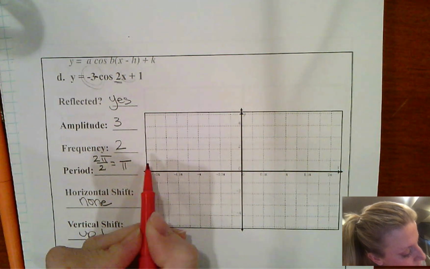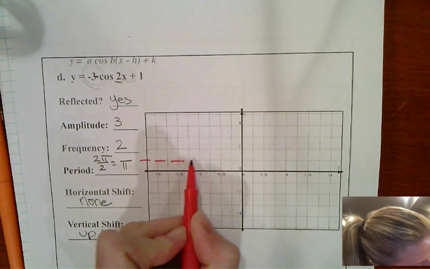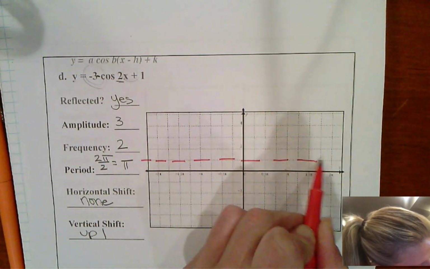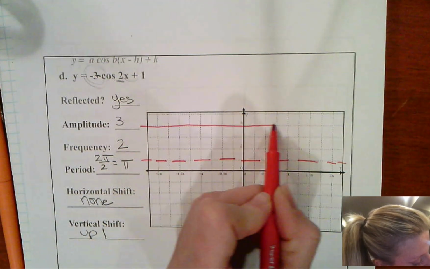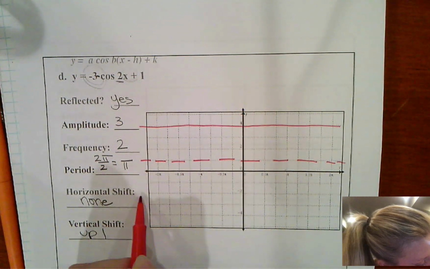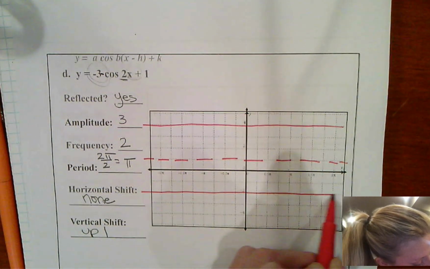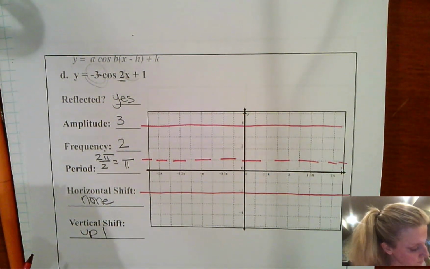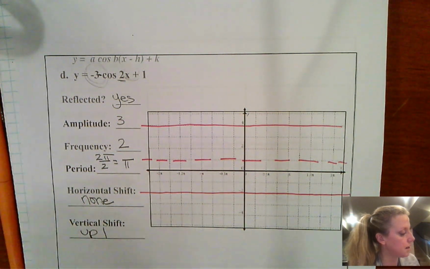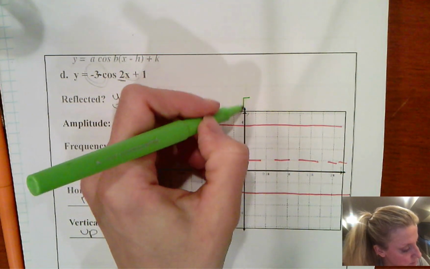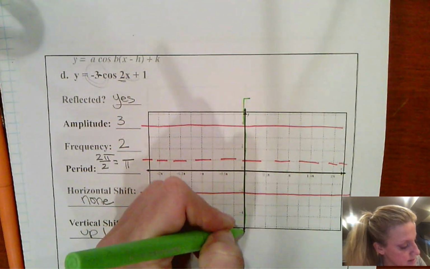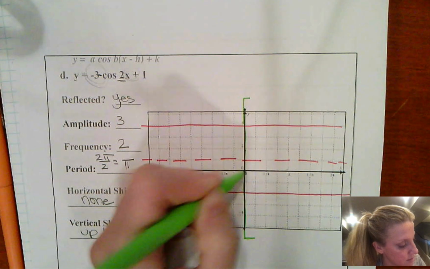The midline, we shift up 1, so y equals 1. With an amplitude of 3, I go up 3 from the midline and down 3 from the midline to get my ceiling or my roof and my floor. All right, then I'm going to put on the left wall. Since there's no horizontal shift, then you always start on the y-axis. That's how all the problems in the other day's videos were.